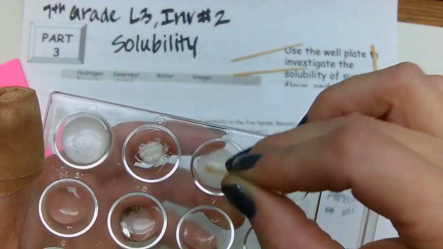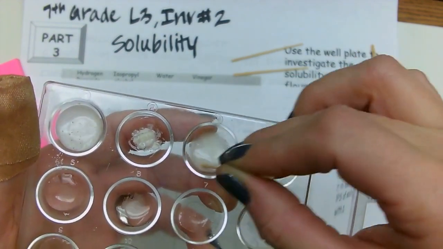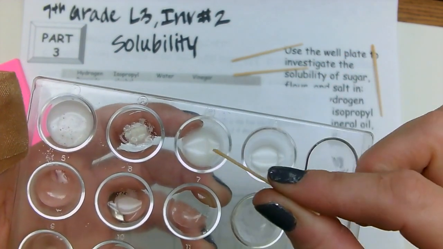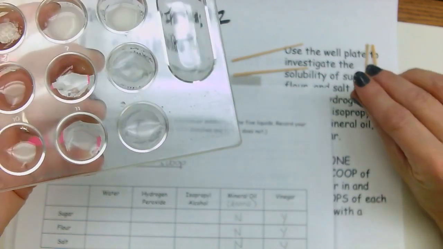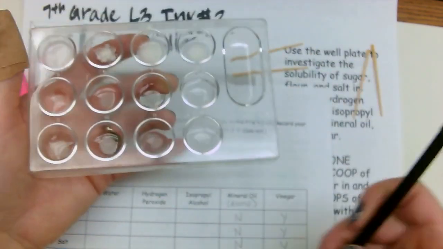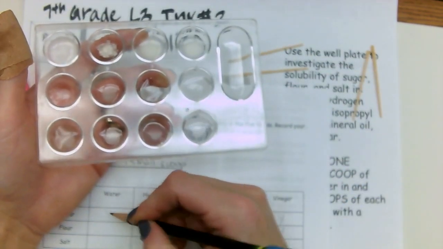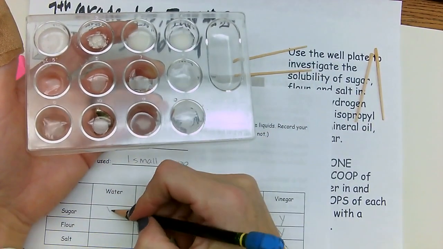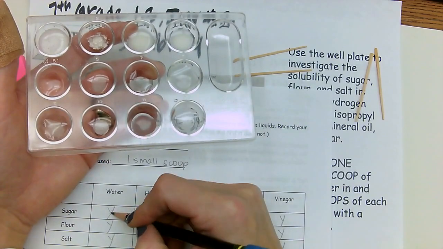And then our flour, that's a yes. Look at that, milky. Okay, so we are going to say for water, water is a yes, and a yes.